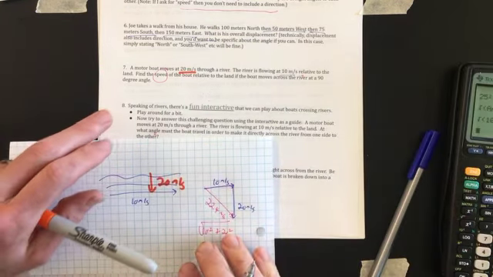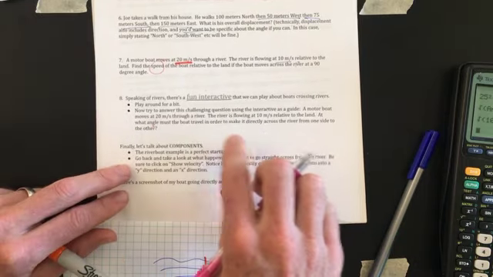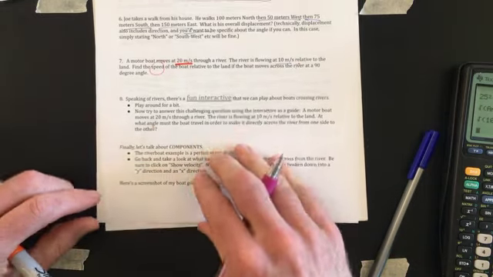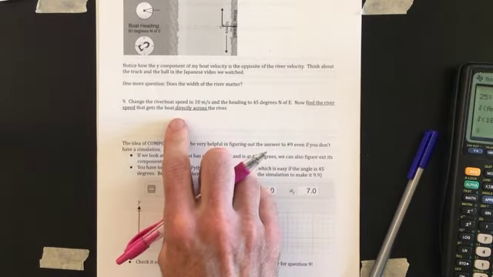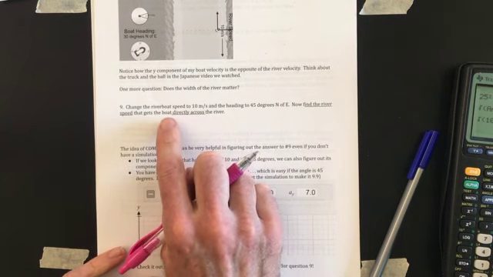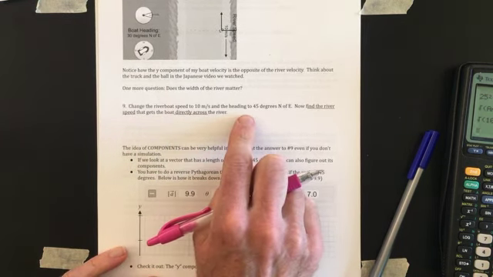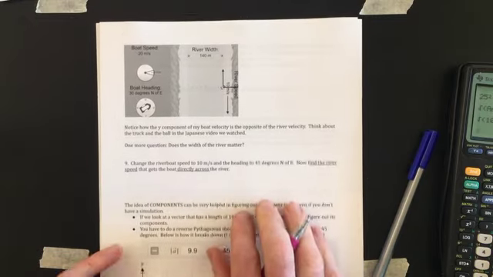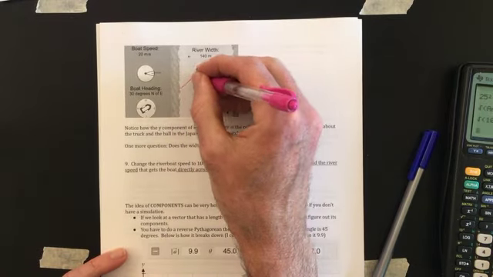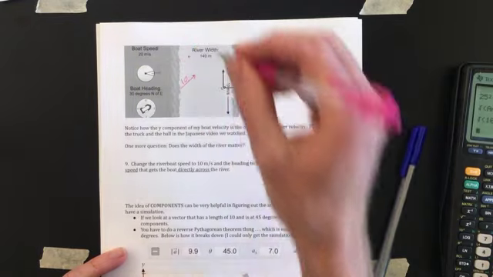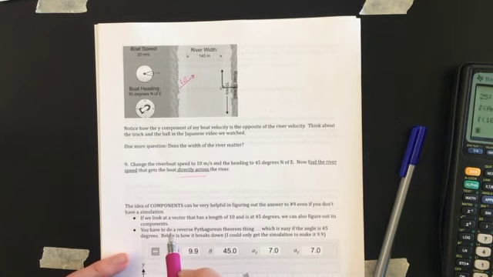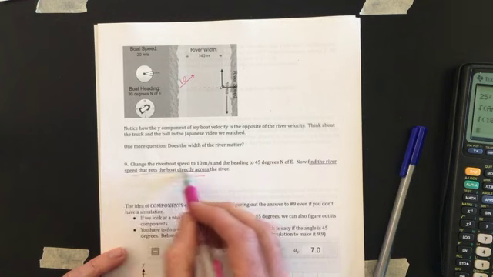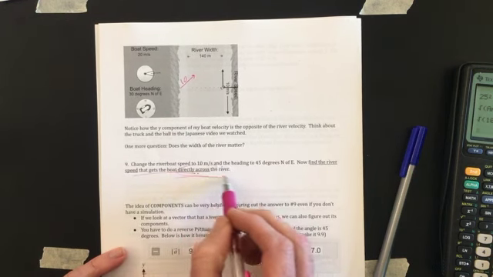Okay, moving right along. There's the interactive right here, so hopefully you can just play around with it. For question 9 right here, change the riverboat speed to 10 and the heading to 45 degrees north of east. So on the picture up here, it's going to be like this, and then this is going to be 10. Now find the river speed that gets the boat directly across the river. So how do I figure out what the river speed is? Well, here's the clue: going directly across the river.